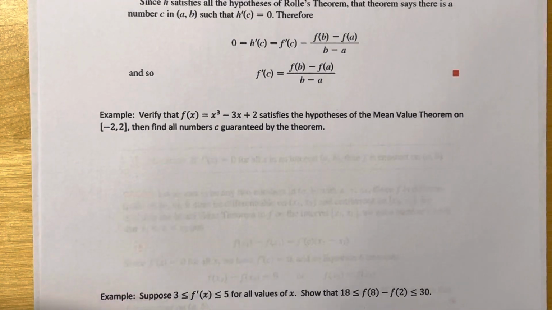There's a lot to prove there. And we have some examples to look at, but I'm going to save that for part 3.